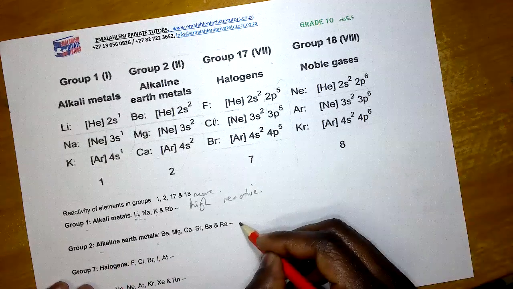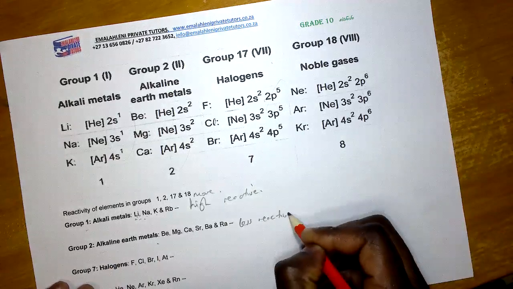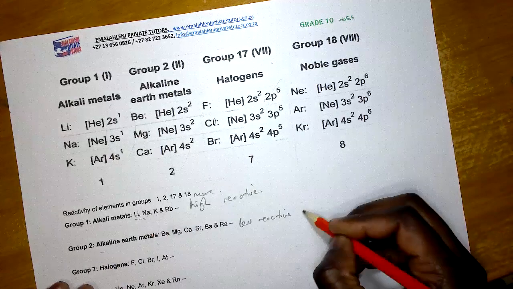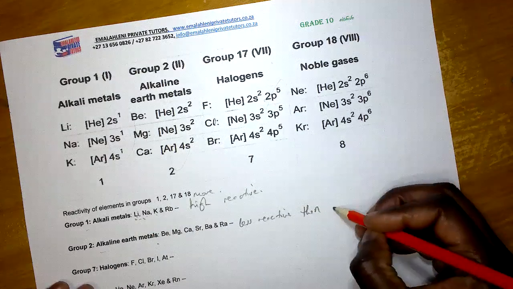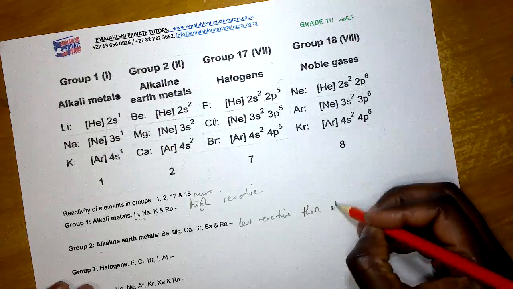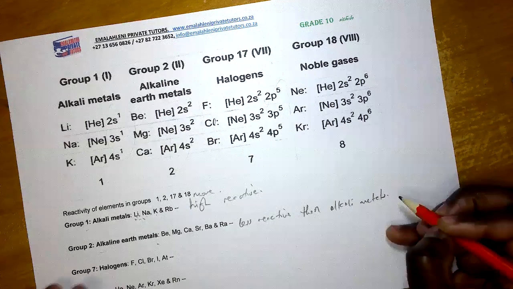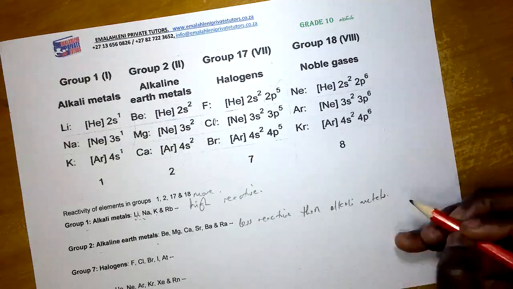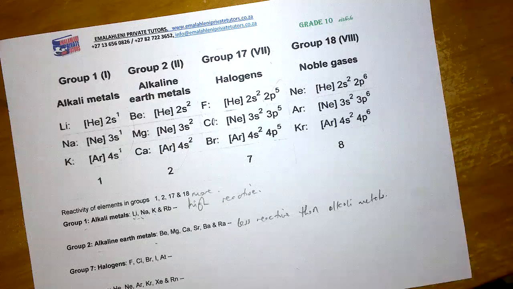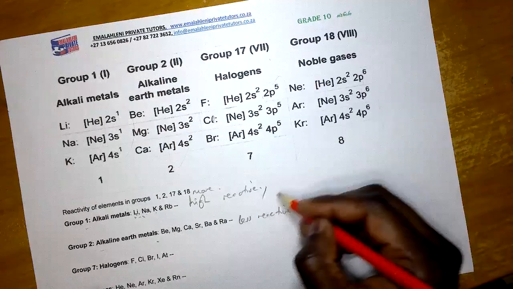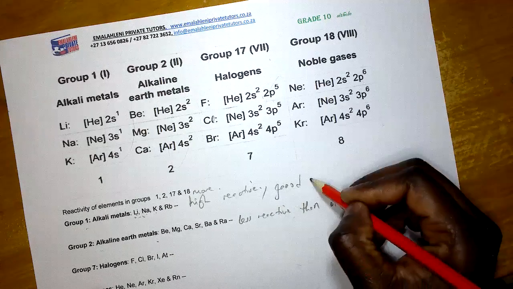They are less reactive compared to your alkali metals. So here you must know that they are very reactive and good conductors.